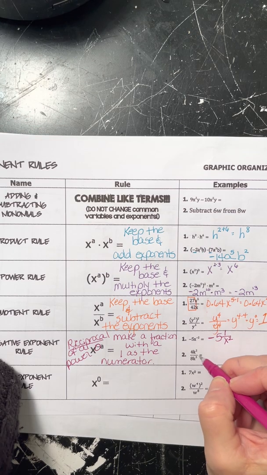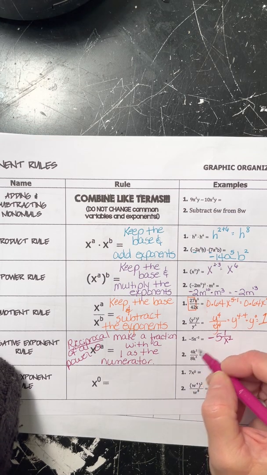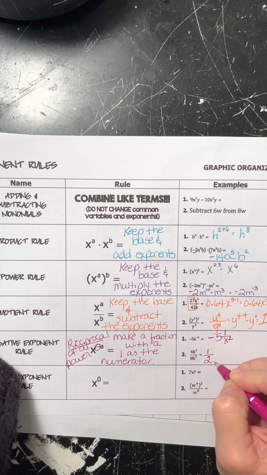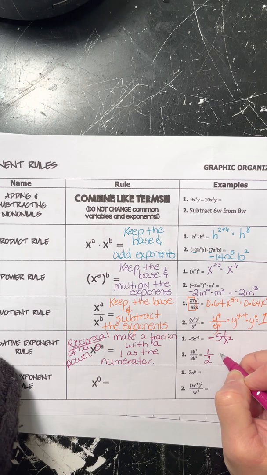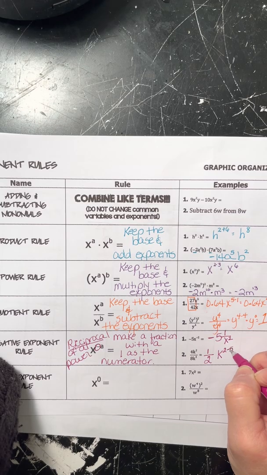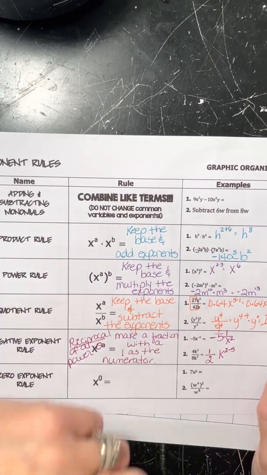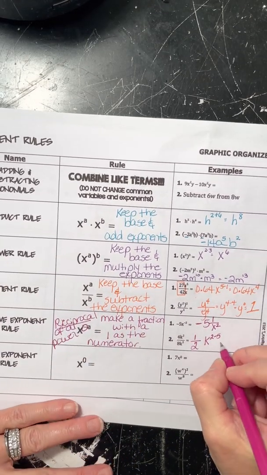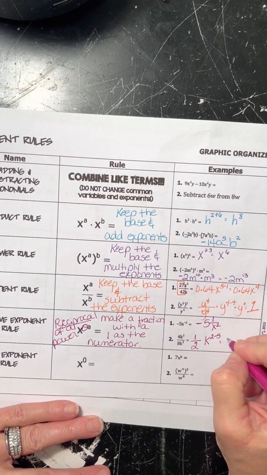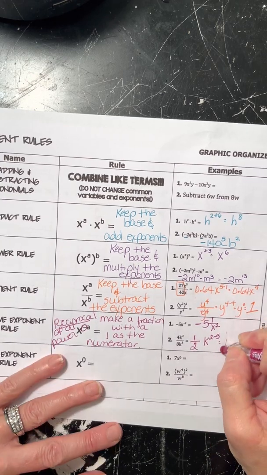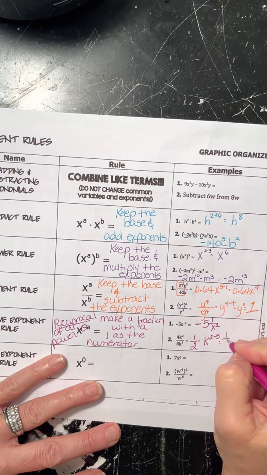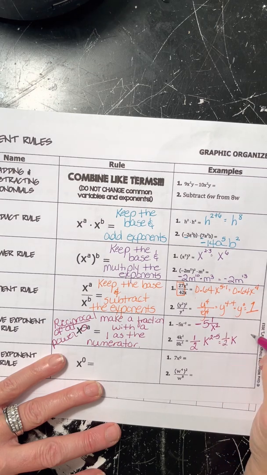Okay? So, right here, we're going to do the math first to get 1/2. And then we have k to the 2 minus 5. And this right here is why I've got you writing it like this, because when you start getting those negatives. So we have 1/2 k to the negative 3.